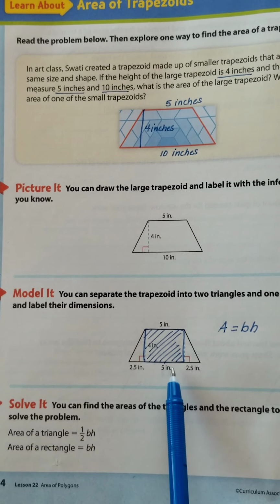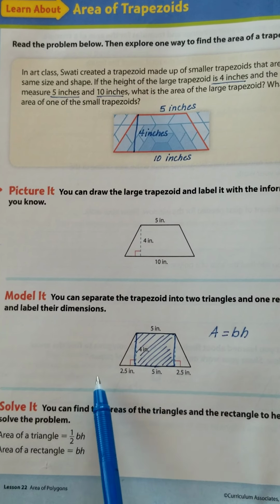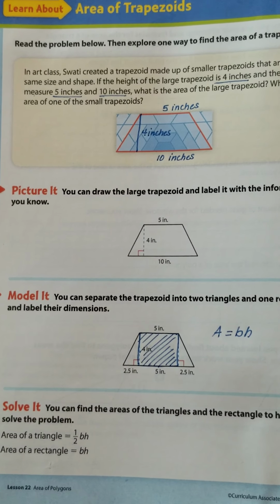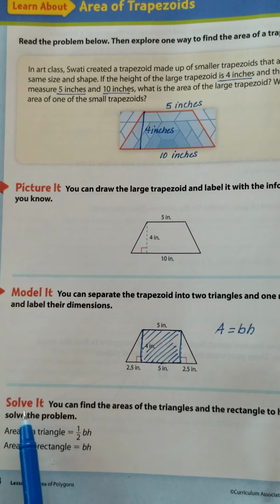And we had 5 inches to divide up equally. So we have 2.5 inches here and 2.5 inches there. Does that make sense to everybody? I hope so. Moving on to the solve it.